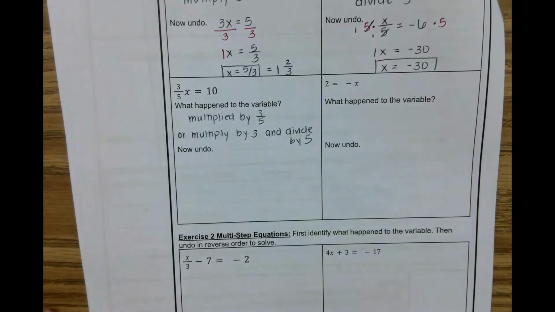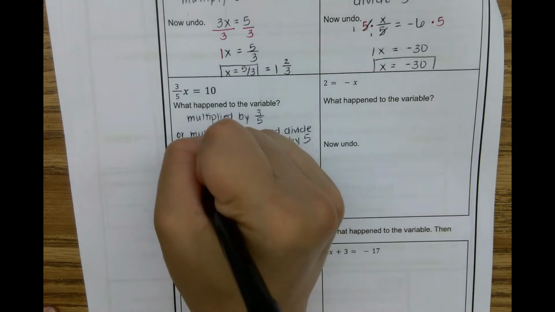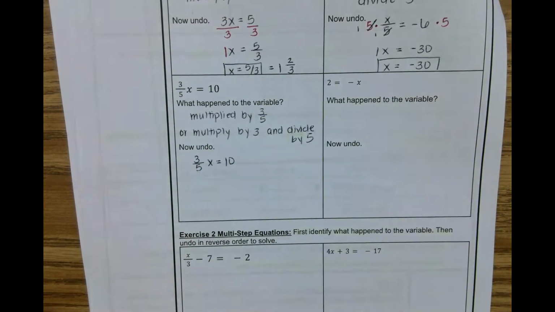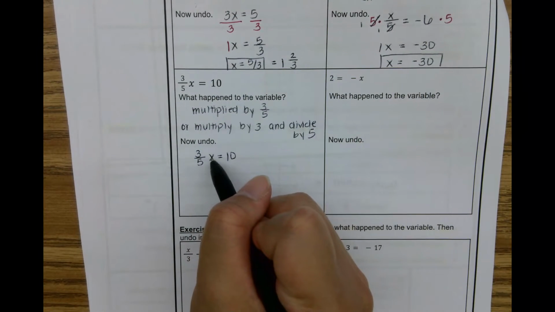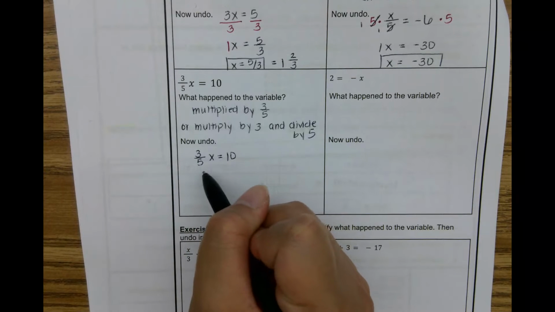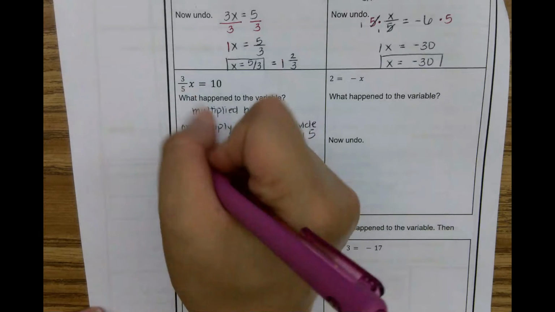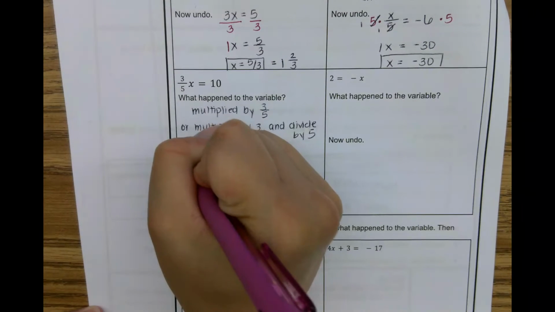And so let's do it first with multiplying by 3/5. Okay? So we learned before that when I want to undo multiplying by 3/5, the answer is to divide by 3/5. We learned that when we're dividing by a fraction, it is the same as multiplying by its reciprocal.